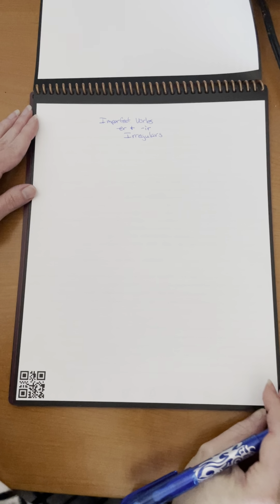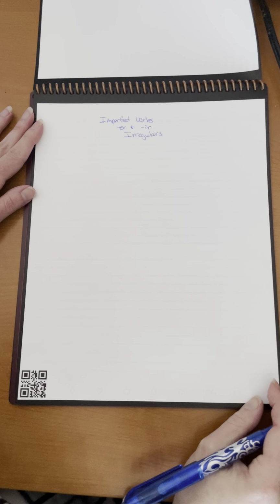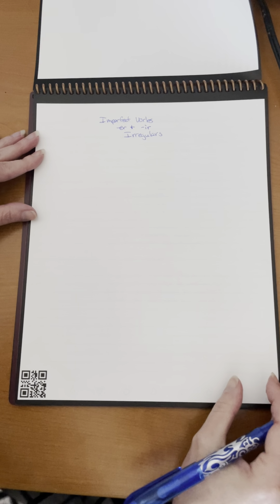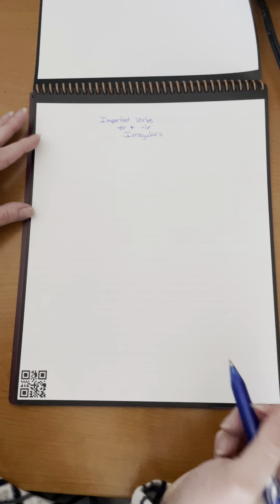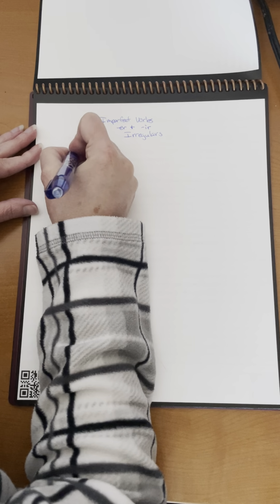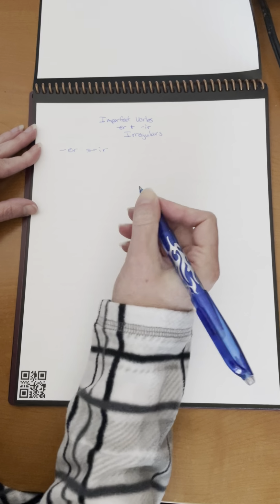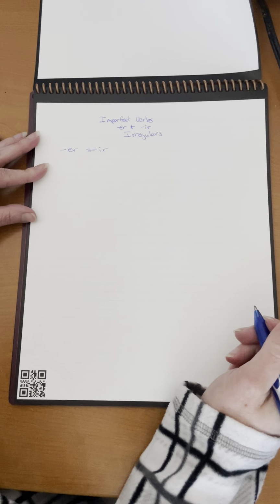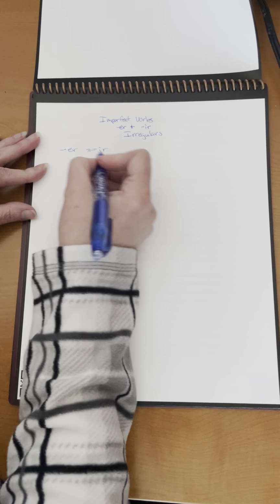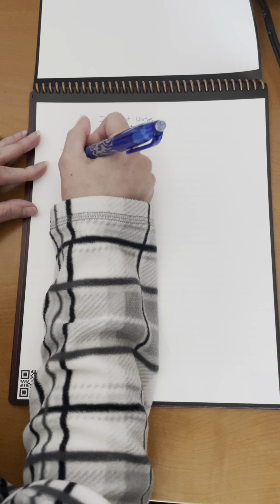Okay, so as promised, here are the imperfect verbs, the ER and IR endings. Basically, the ER and the IR verbs have the same endings, so you only have one set to remember here. And then we're also going to go through the irregulars. Okay, so your ER and IR endings for the imperfect. Now, there's good and bad news with these. Again, we're just taking off the ER and the IR and adding our new endings.